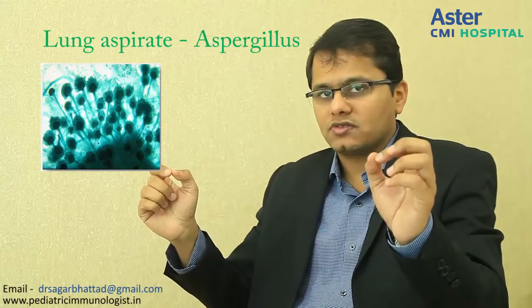And because this pneumonia did not resolve, we got a lung aspirate. And to our surprise, this lung aspirate showed aspergillus. The moment we saw aspergillus, we tested this boy for immune deficiency and the boy was diagnosed with chronic granulomatous disease. So the message is, anytime you see aspergillus in a non-neutropenic setting, please think of chronic granulomatous disease, because aspergillus is a signature pathogen for this disease.